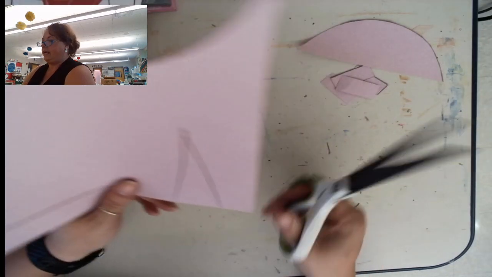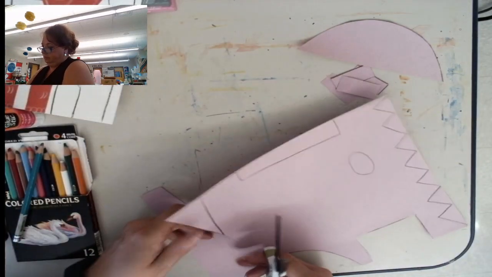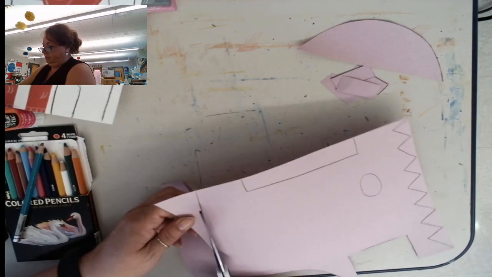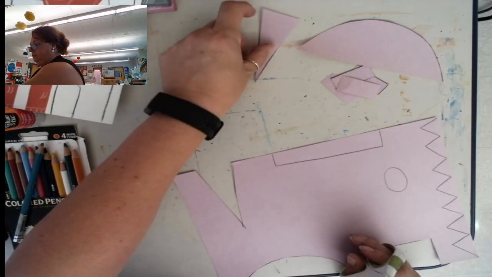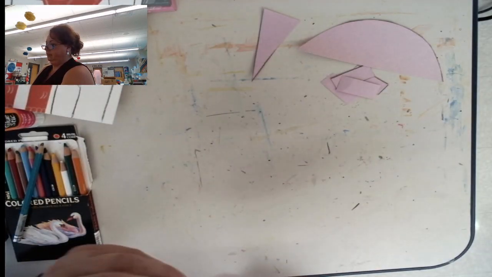Now I'm going to do the tail. I'm going to do the neck.